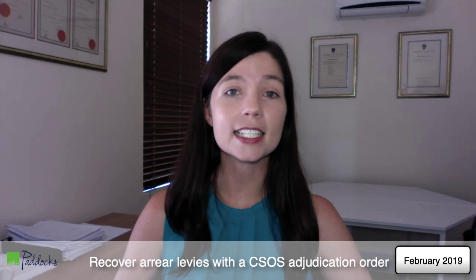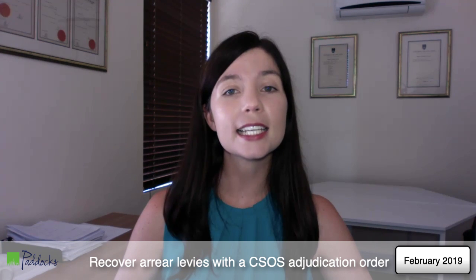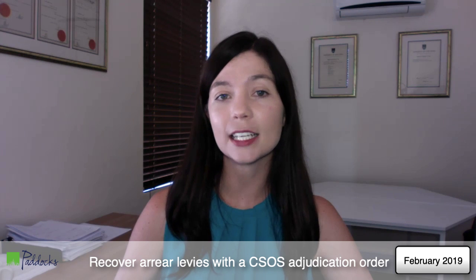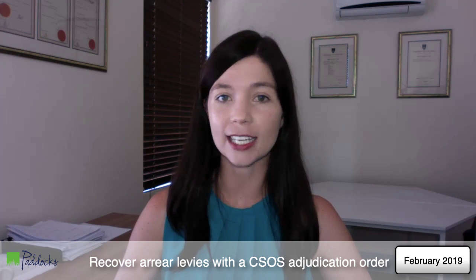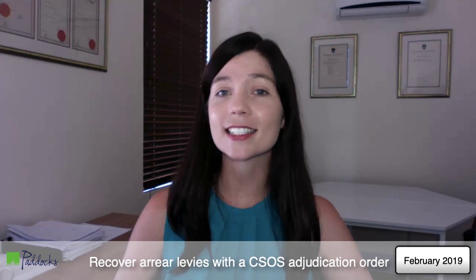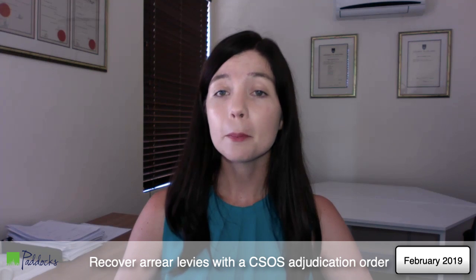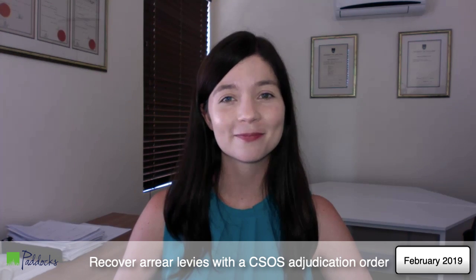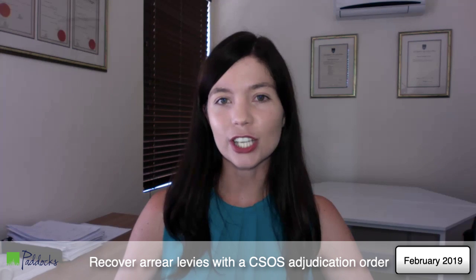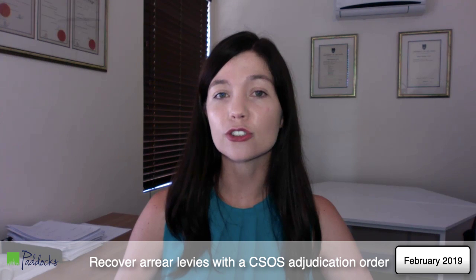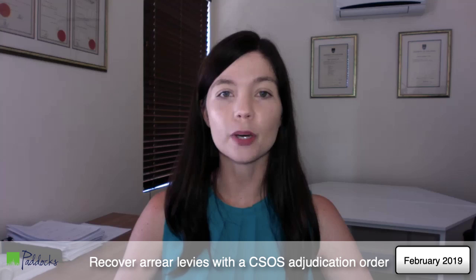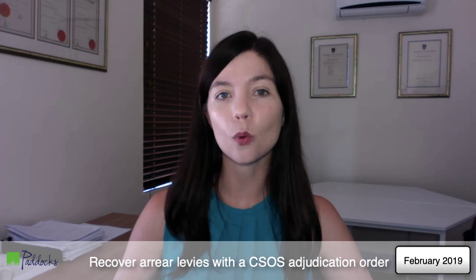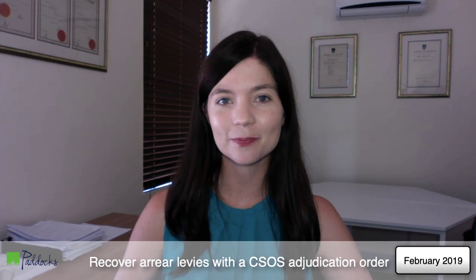Today, scheme executives have the option of obtaining an order for the payment of arrear levies from a CSOS adjudicator, an order that carries the same weight as a court order but can be obtained at the minimal cost of $150. Let's take a closer look at the application for dispute resolution form and how you should go about filling in this form when seeking an order for the payment of arrear levies.